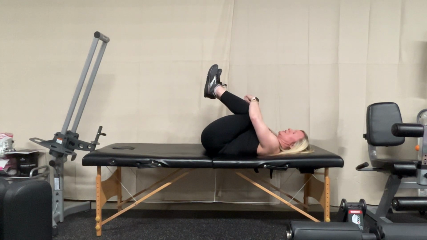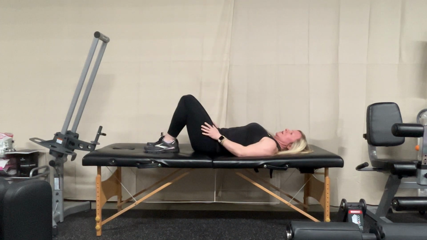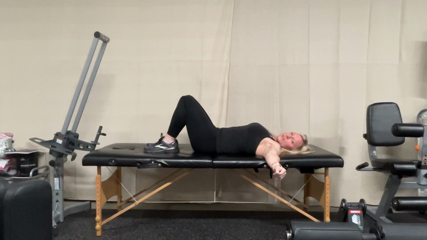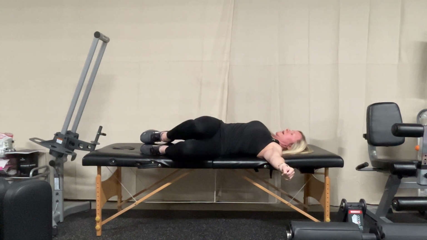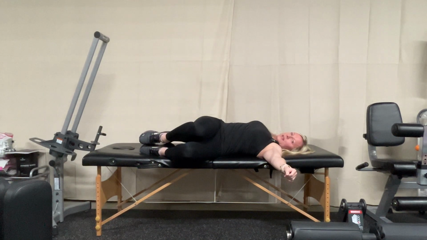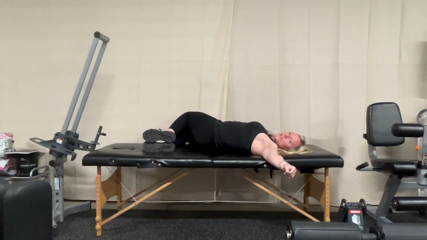From this position, you could go into another stretch. For both sides, you just drop the feet. You can take your arms to either side and let your knees fall to one side. And then after that, hold 30 to 60 seconds. We can switch to the opposite side and again holding.